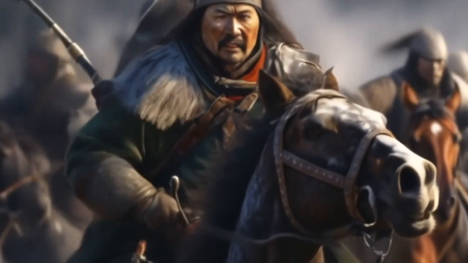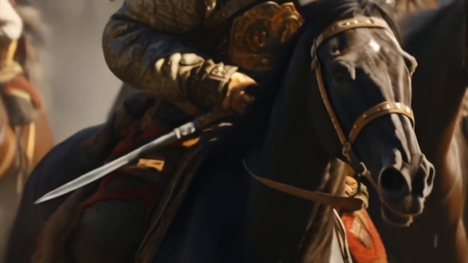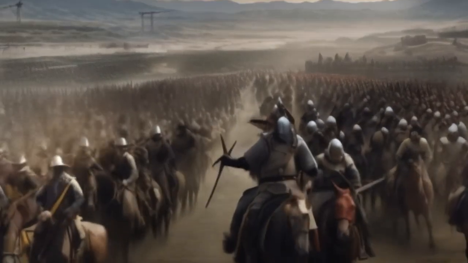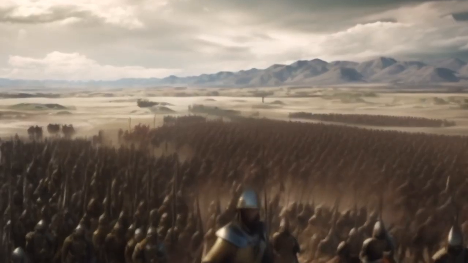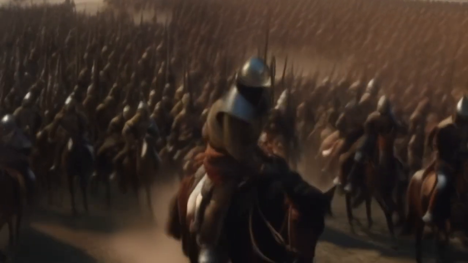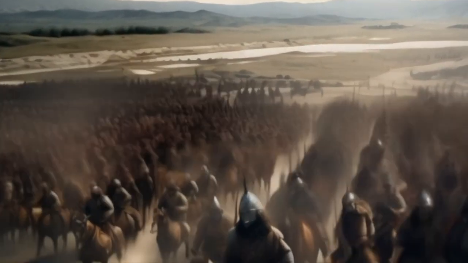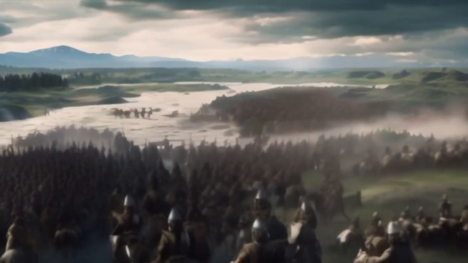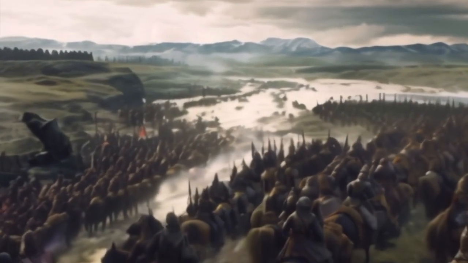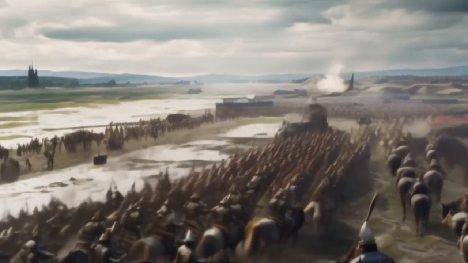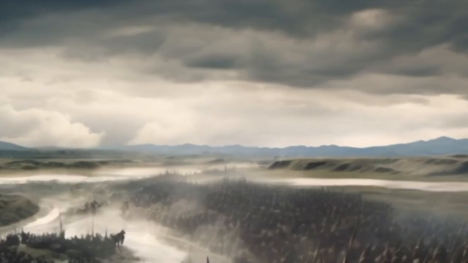The Mongols' military prowess was a decisive factor in their victory. Their cavalry, armed with powerful composite bows, engaged in hit-and-run tactics, disrupting the slower-moving Russian infantry. The Mongols also brought sophisticated siege weaponry, enabling them to breach the defenses of Kiev. Despite a valiant effort by the Russian defenders, the city ultimately fell to the Mongols. The Battle of Kiev marked a turning point, solidifying Mongol dominance over the Russian principalities.